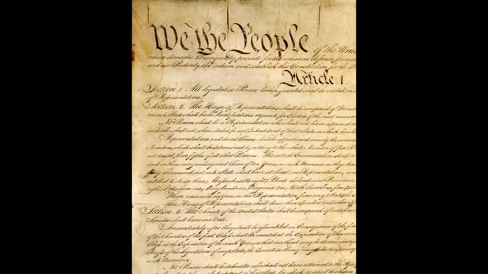Each state shall appoint in such manner as the legislature thereof may direct a number of electors, equal to the whole number of senators and representatives to which the state may be entitled in the Congress, but no senator or representative or person holding an office of trust or profit under the United States shall be appointed an elector.